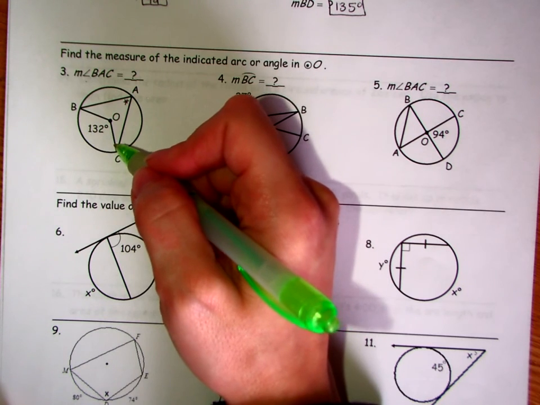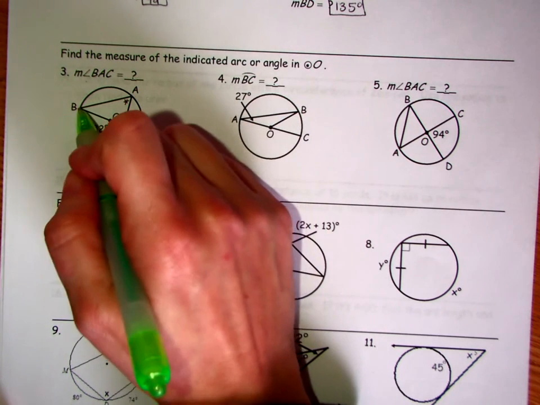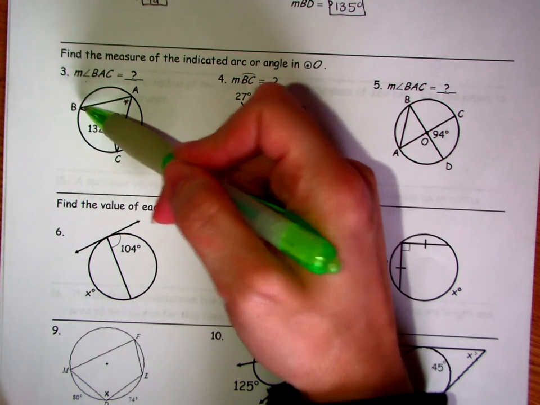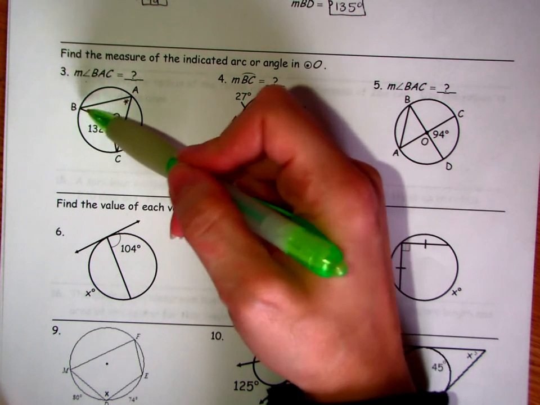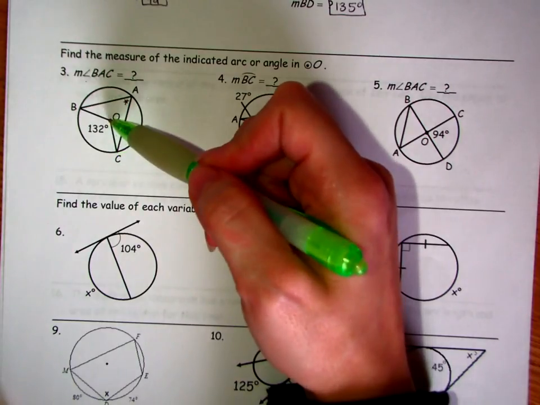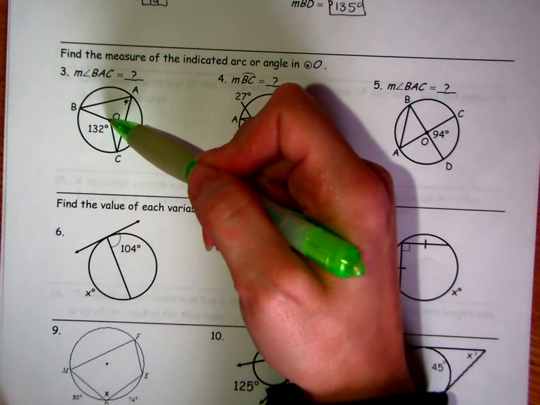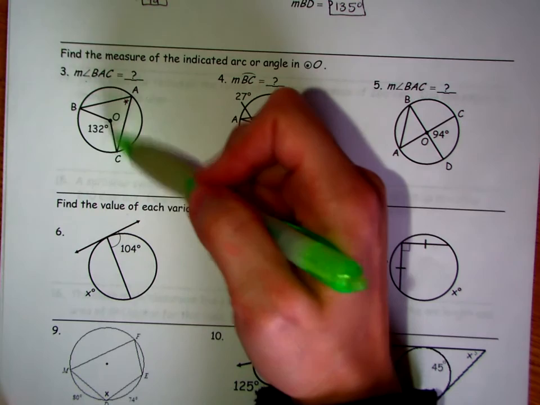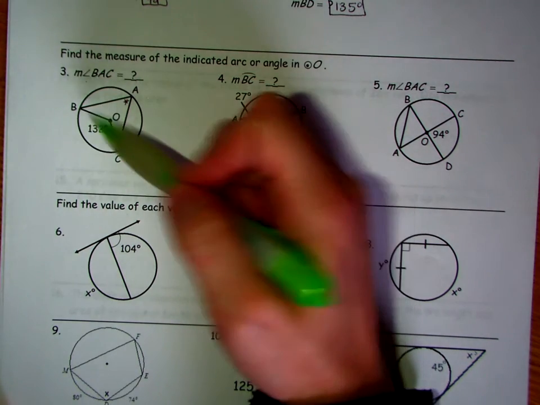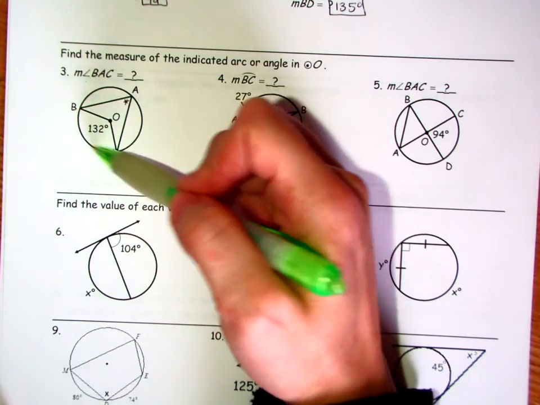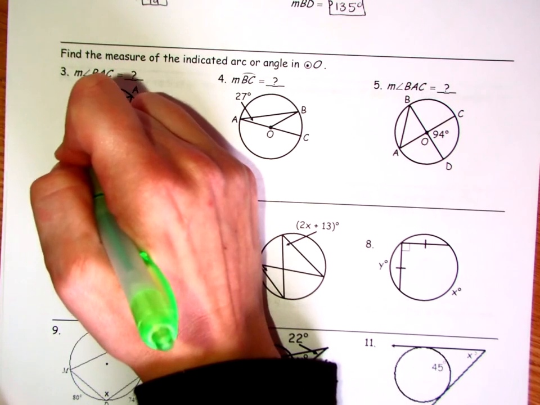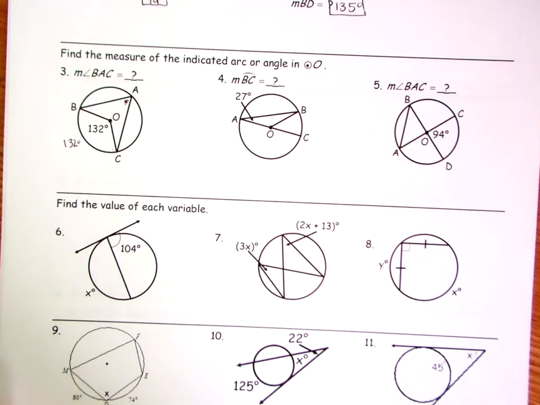Let's apply what we learned about central angles. A central angle has its vertex here on the center. So there's the angle right there, BOC. The angle is right on the center. A central angle and its arc, notice that B and C are the endpoints of this BOC. B and C are the endpoints, so the arc that goes with it, arc BC, is going to be the exact same measure as the central angle. So this has to be 132 degrees.